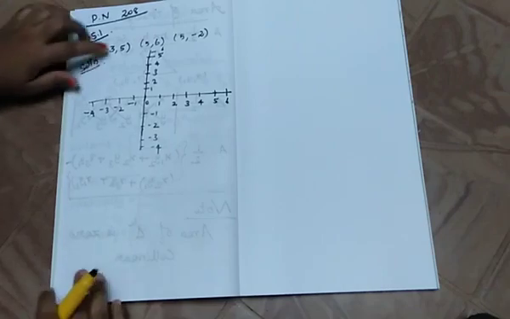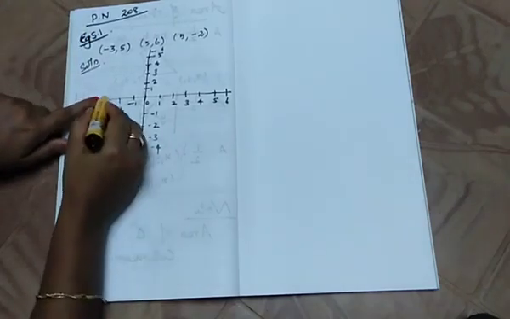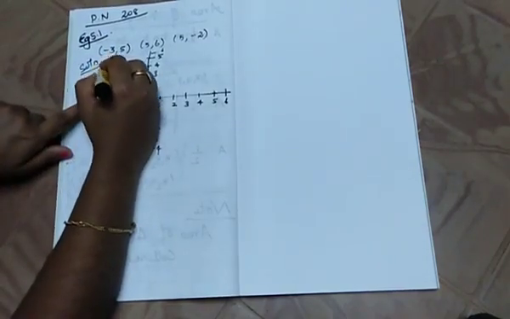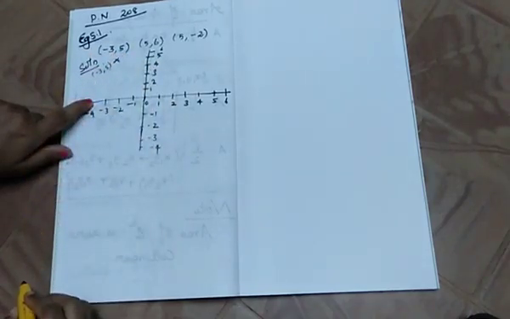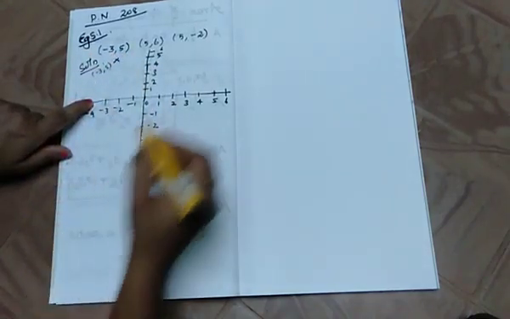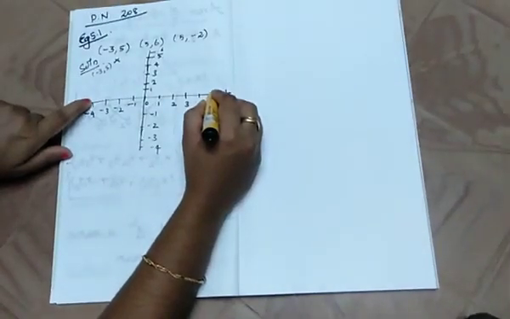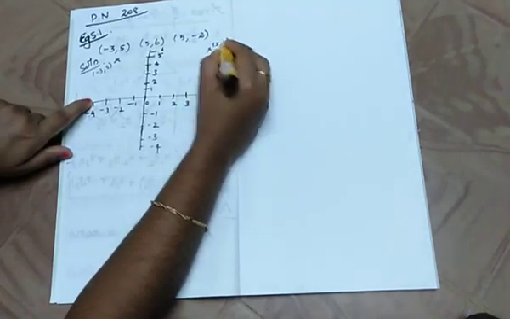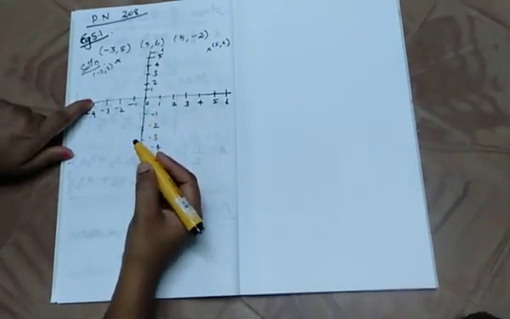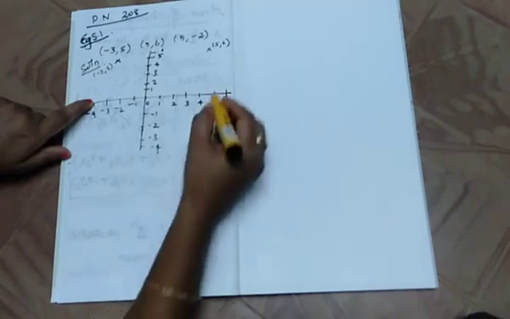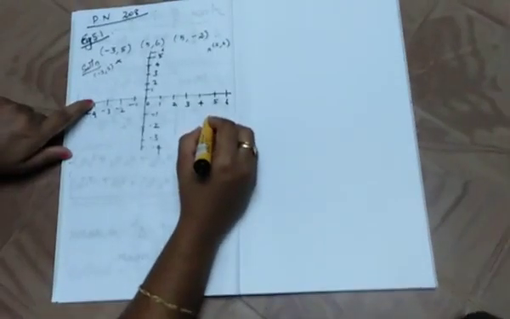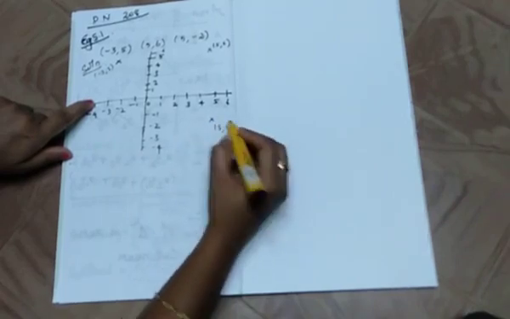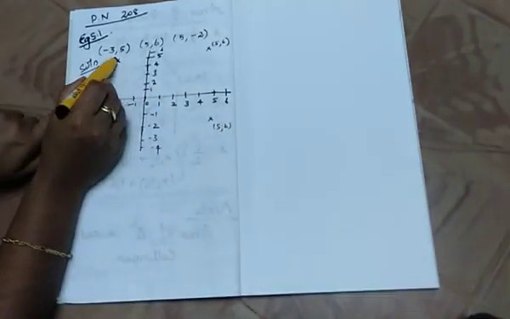So the first one is minus 3 comma 5, isn't that? The next one is 5 comma 6. The final one is 5 comma minus 2. So we join all these.